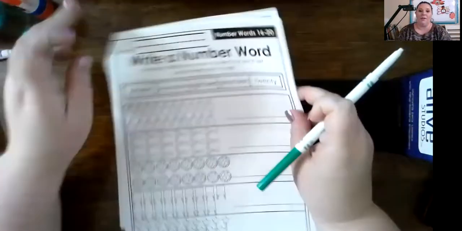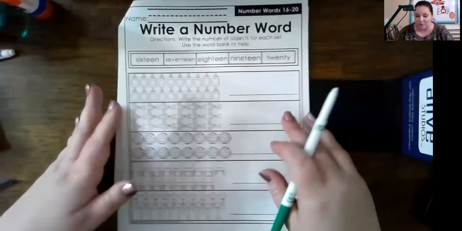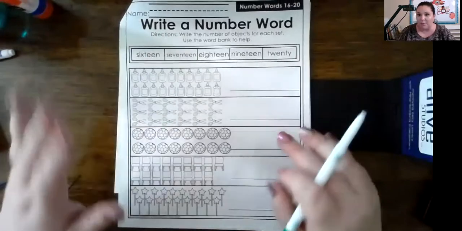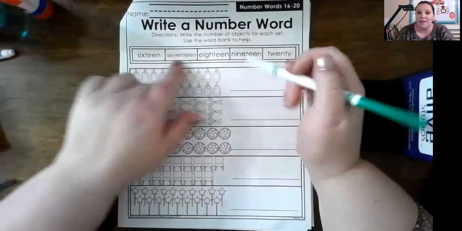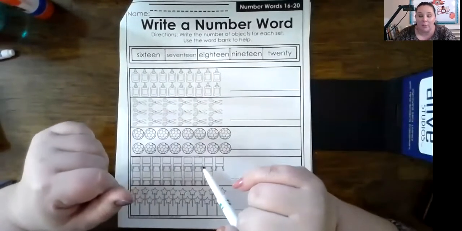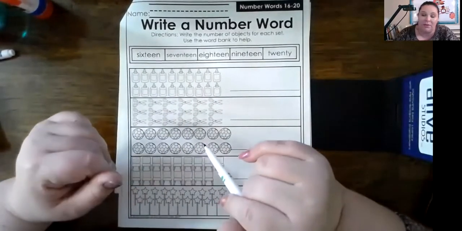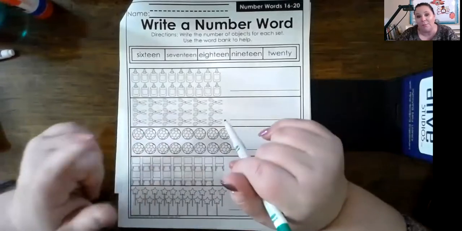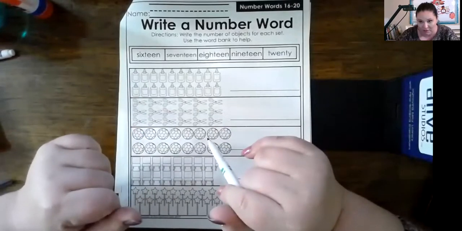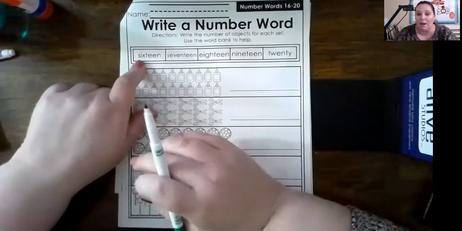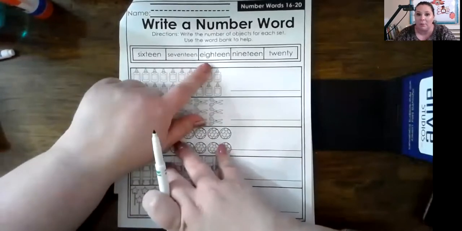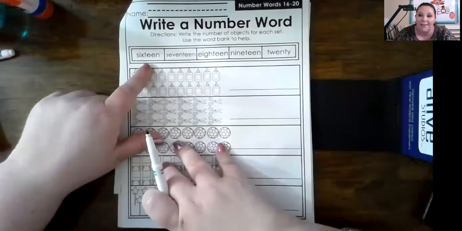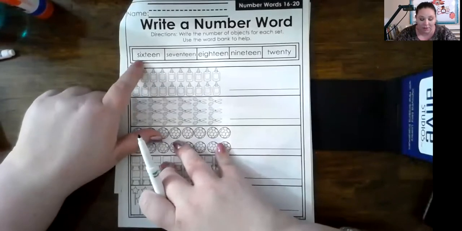All right, now this is another page that we've also done several times with other numbers, okay? And we've practiced and seen these number words now that you should know what the number is, or at least be able to sound it out, okay? So what I would still encourage you to do is try to read the number word, and we're gonna write the number above to help you.